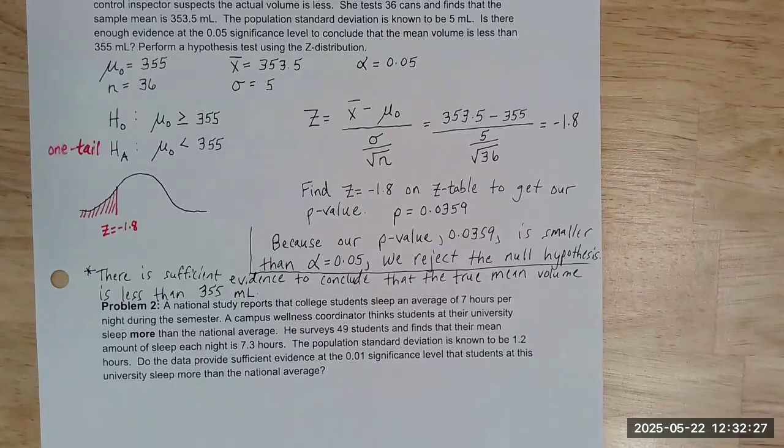Second thing we needed to do was use the information given to figure out our test statistic. When it's a z-test, the test statistic is a z. And so we got negative 1.8. You use that z to go get your p. Because ultimately, when you're doing a hypothesis test, you're always going to be comparing the p-value to your alpha value.